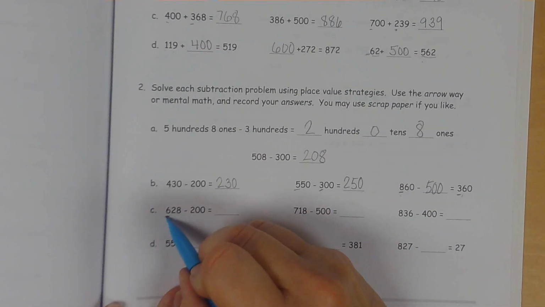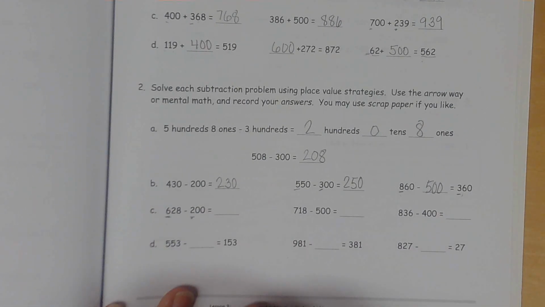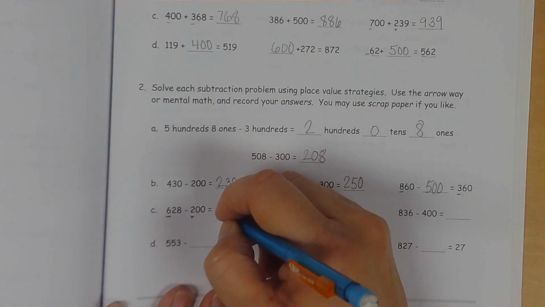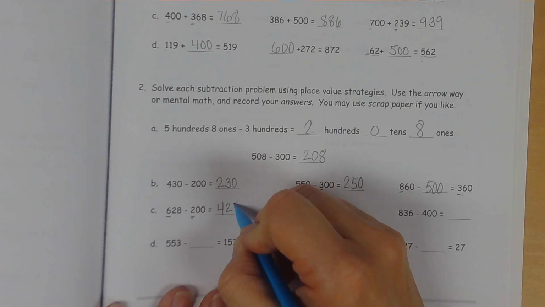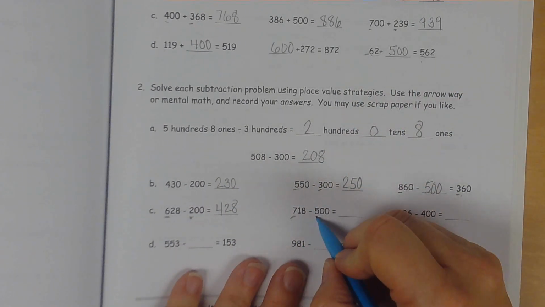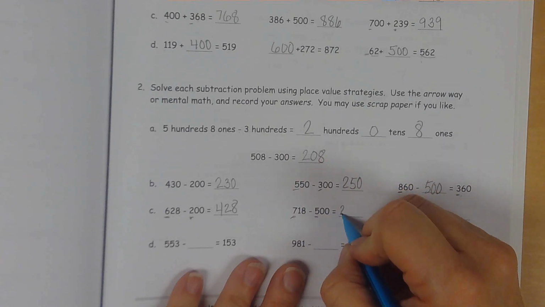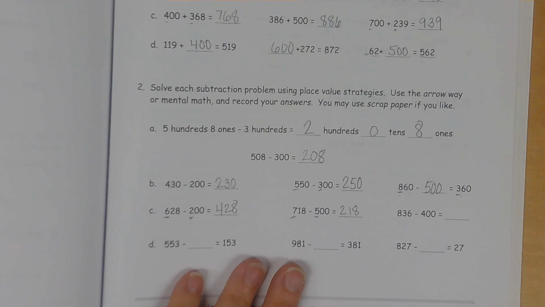I have 600s. I'm taking away 200. 6 minus 2 gives me 400. My tens and ones don't change. 700 minus 500. 7 minus 5 is 200. My tens and ones don't change.